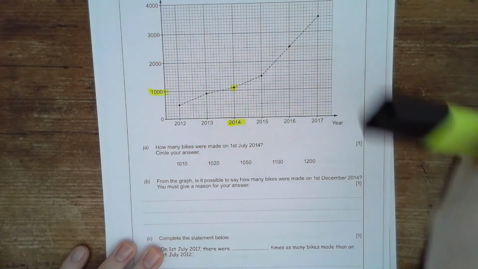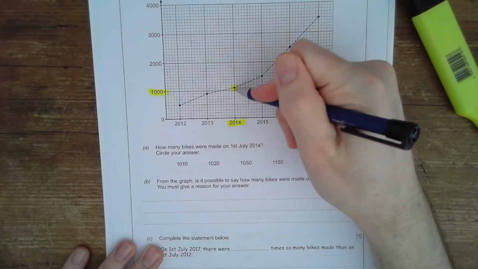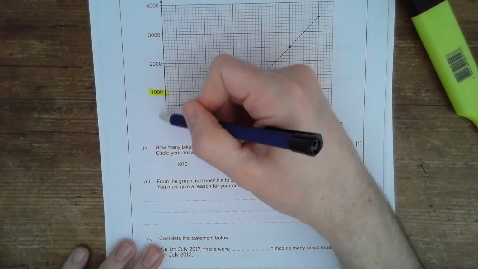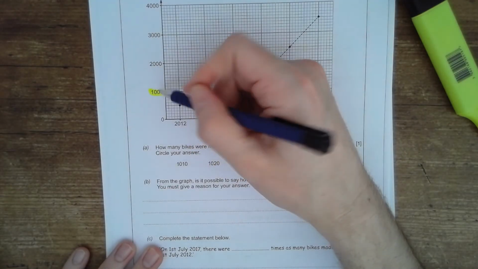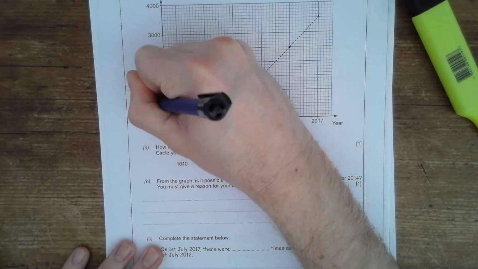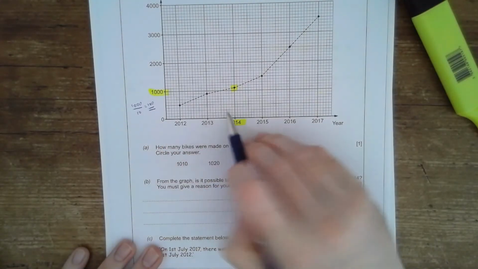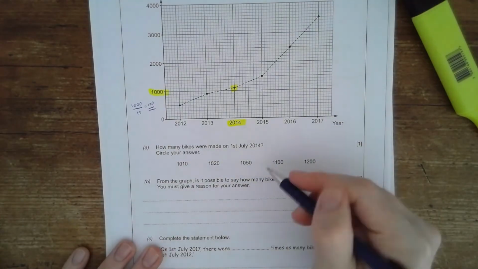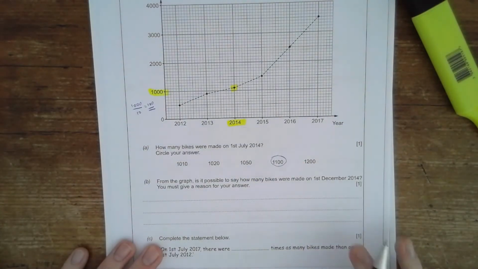It is 1 above 1,000. It's 1 little square if you look closely. If I work out that scale, there are 10 little squares that go into 1,000. So doing 1,000 divided by 10 will tell me that each little square is worth 100. So it would be 1,100. So this one here.